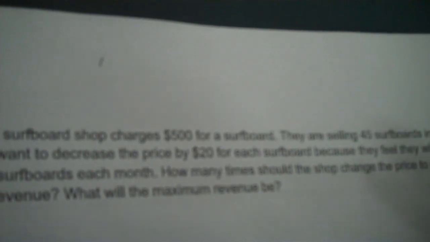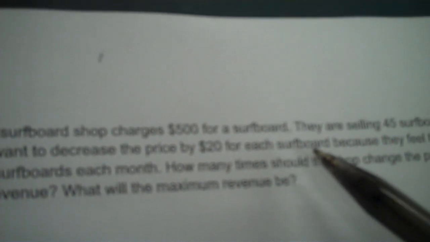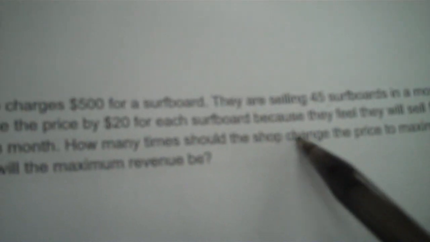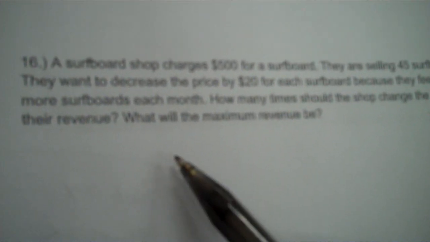Okay, last problem in this packet. A surfboard shop charges $500 for a surfboard. They're selling 45 surfboards in a month. They want to increase the price by $20 for each surfboard because they feel they will sell 5 more surfboards each month. How many times should the shop change the price to maximize their revenue? What will the maximum revenue be?